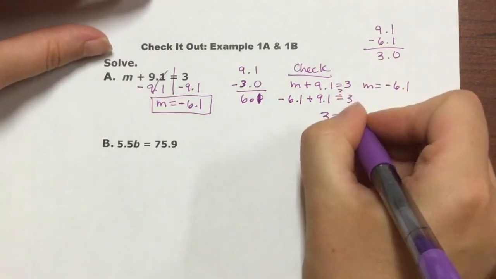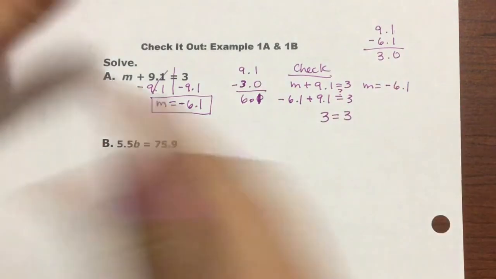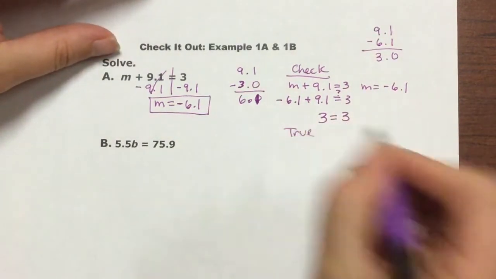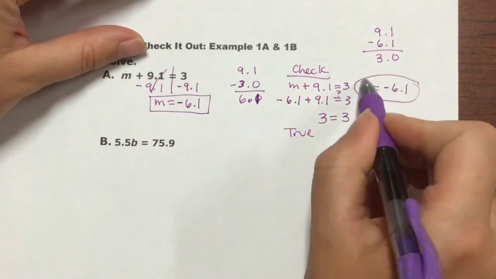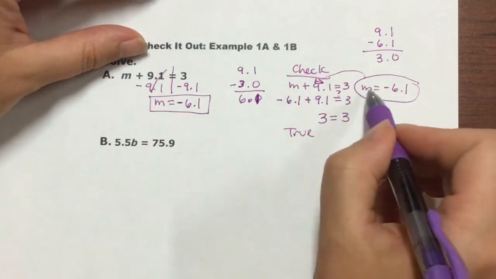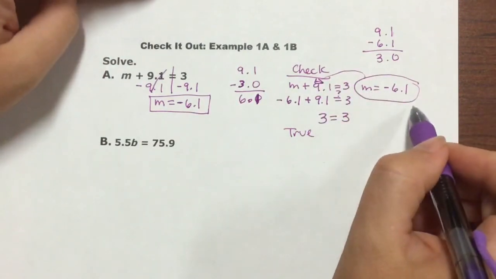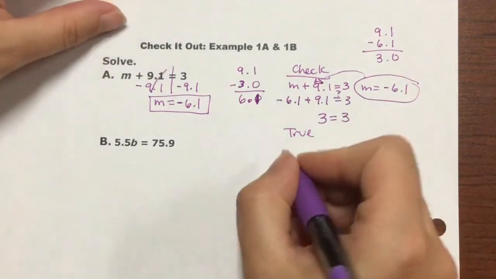So 3 equals, and I'm dropping down this 3 right here. It's a true statement. Yes, 3 is equal to 3. That is a true statement. Well, what does that mean? That means that whatever I stuck into this original equation is the solution. So what we stuck in there for m, negative 6.1, is the solution to the original equation. Awesome, we did it.